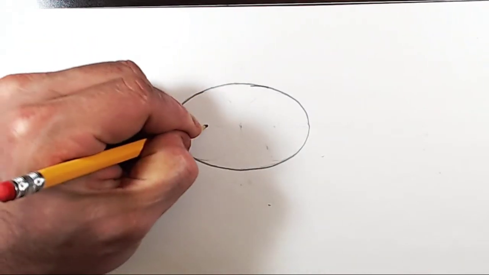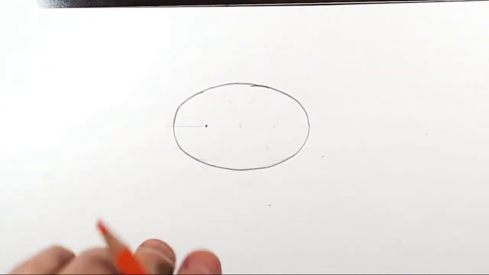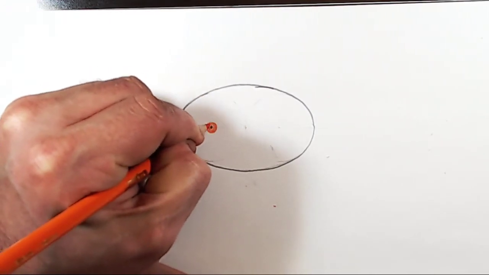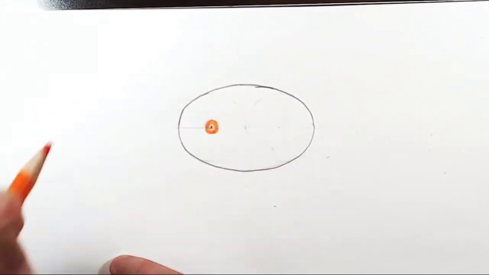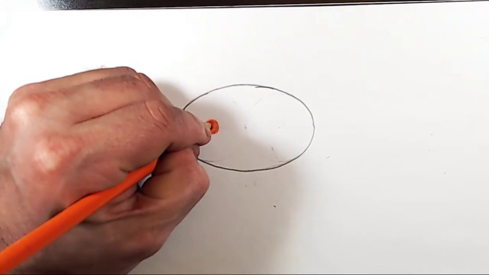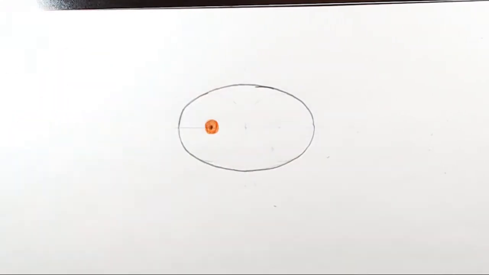So we'll place the sun here. All right, I'll draw it in with an orange color so we know it's the sun. Even though the sun is actually white, well, we see it through our atmosphere as yellow or orange. So we'll just represent it that way.